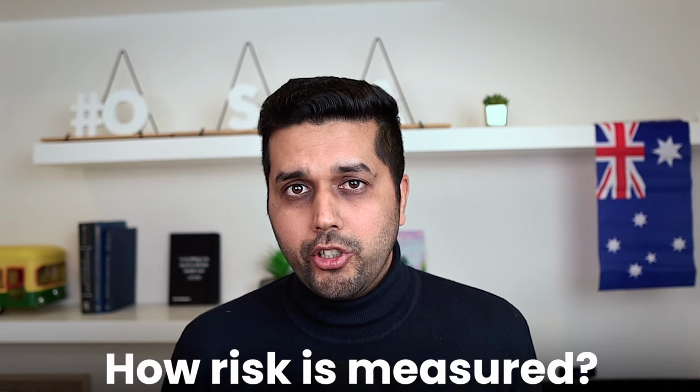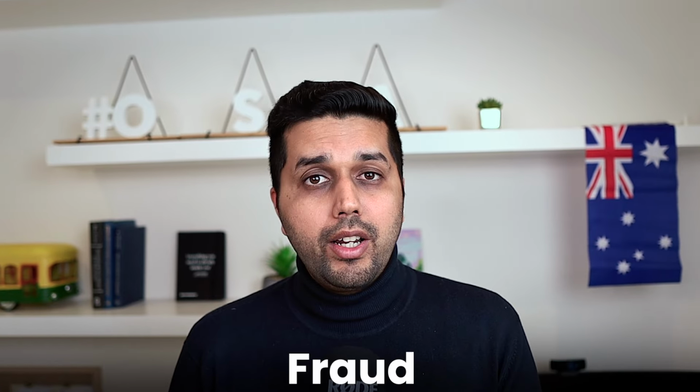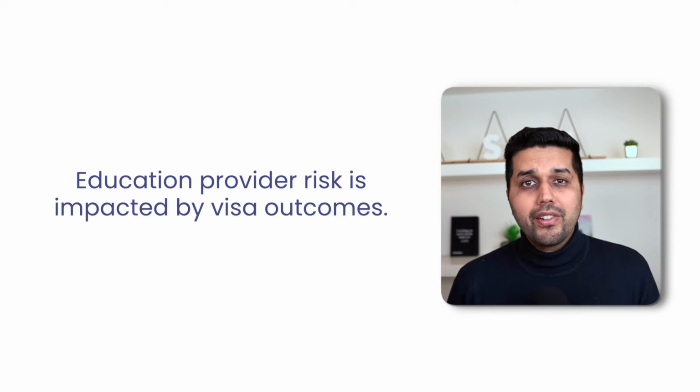As I said, the risk ratings are assigned to both your country of passport and your education provider. And you might be wondering how the risk is measured. Well, it's given on the Department of Home Affairs website. They look at things like visa refusals, so how many visas are getting refused from a certain country or for a certain education provider, how many student visa holders apply for protection visas while they are here on a student visa, any frauds that might be happening related to student visas, and others. And for education providers, their risk rating gets impacted by the number of visa outcomes.